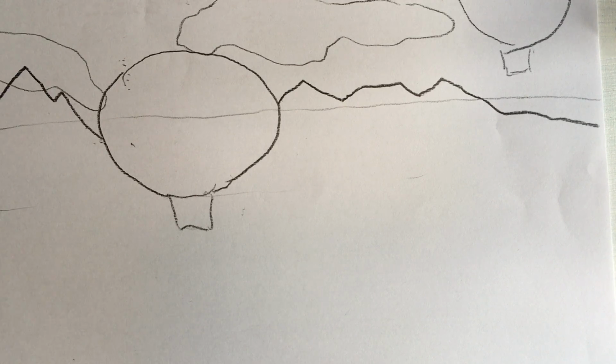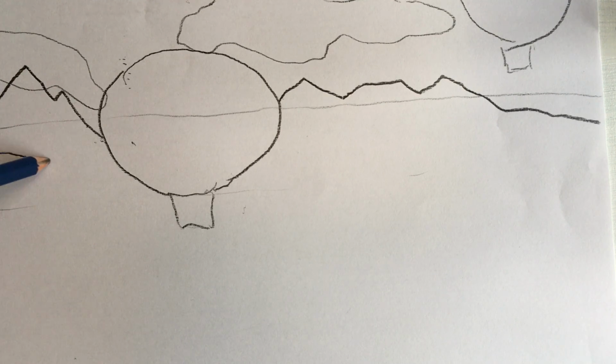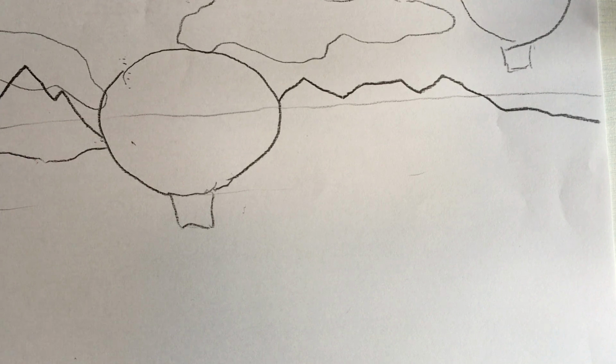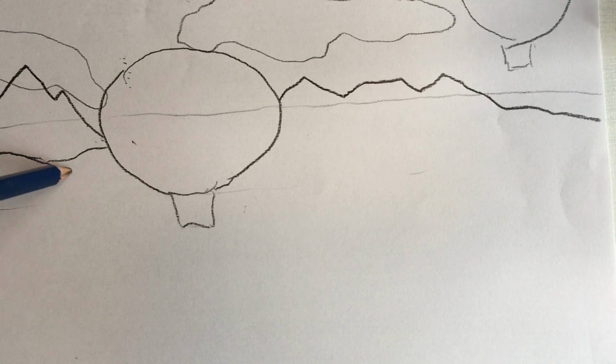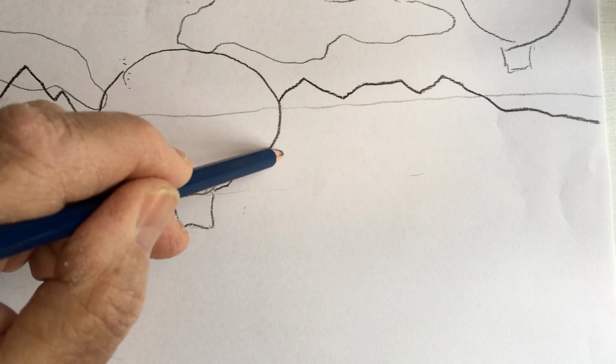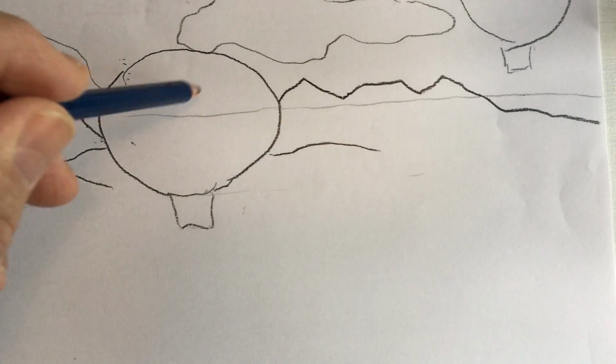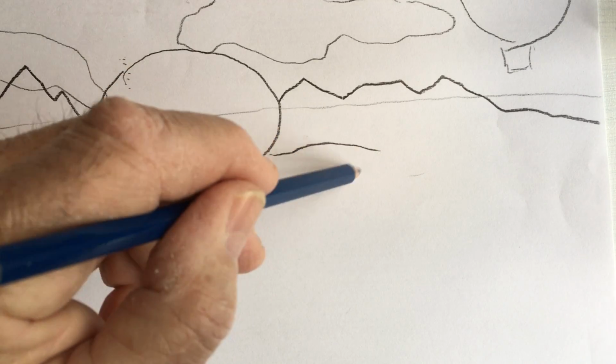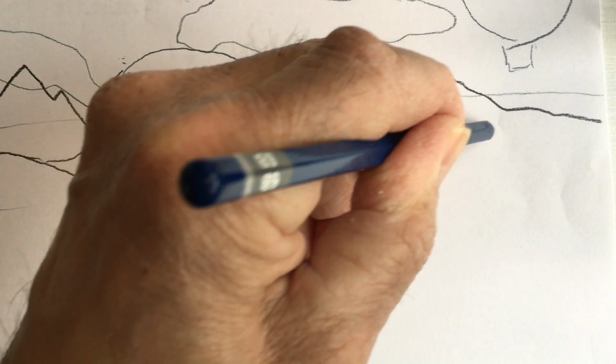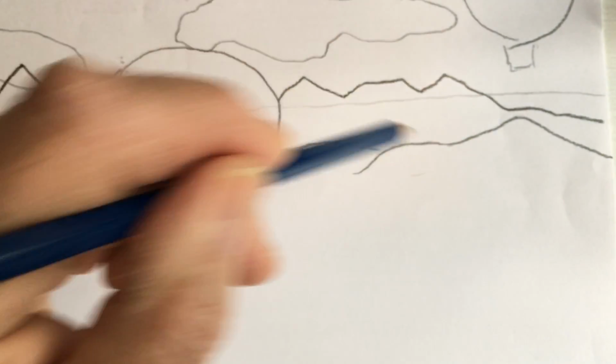The next thing I'm going to put in is some hills. The hills are going to go in front of the mountains. They're closer to me, and for my picture they're going to be kind of rounded. Here's one that goes in front of the others. Here's another one over here that comes on the other side of the balloon. And another one, maybe this is going to go up higher, like that.